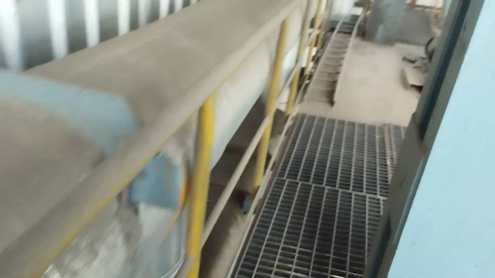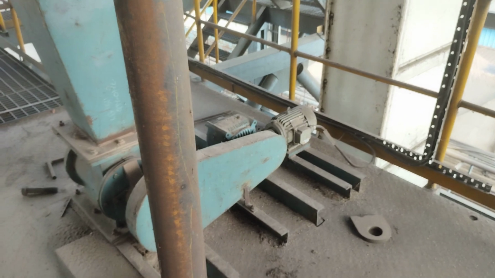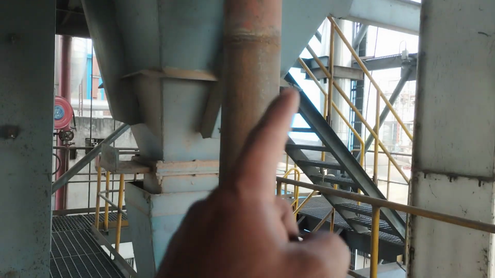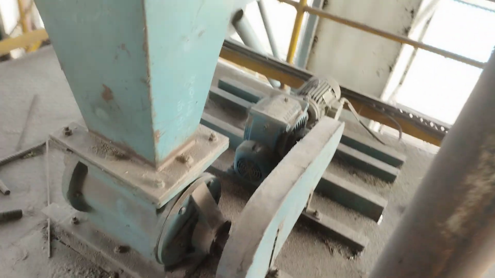This is the FD header line, and this is the motor and gear system for the feeding of bed material. This is the bed material storage silo, and this is the draining process, and this is the chain pulley conveyor system.